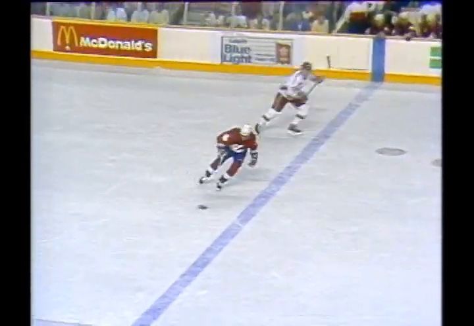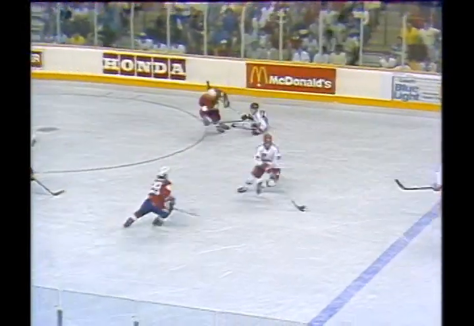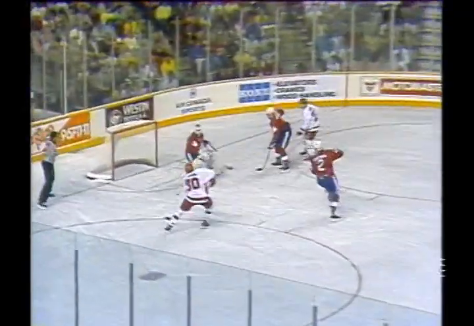And then Doug Gilmour comes up with it for Canada. Gilmour, number 28, trying to stick handle in. Kasatonov tied him up, and back comes Bekov. Bekov in for the Soviets, leaving it for Semyonov. They drop it back to Kasatonov. Shoots, hit the post. Big rebound. Kasatonov stopped by Fuhrer. Canada can't clear it.